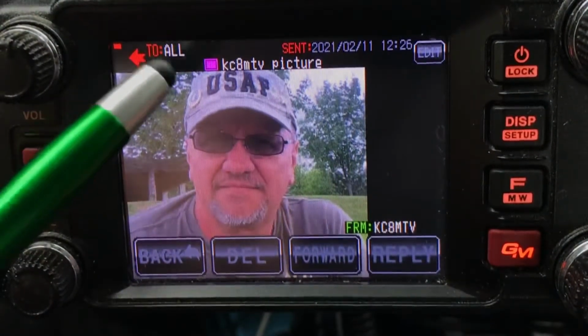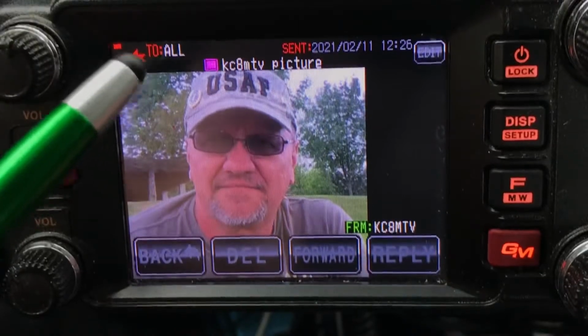Those are the radios that are compatible with pictures. I wish I would have picked a better picture, but this is just for demo purposes. What it's doing now, you'll notice up here in the left-hand corner, it says to all, and it's sending it out.